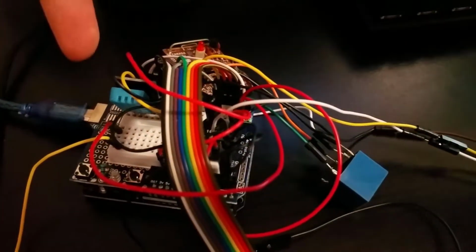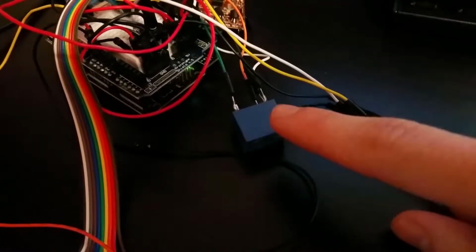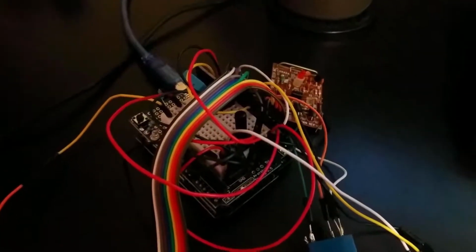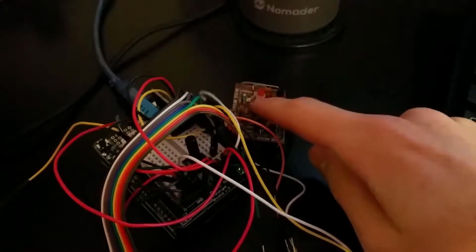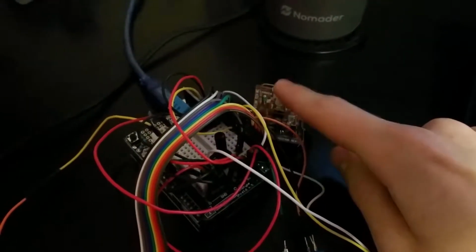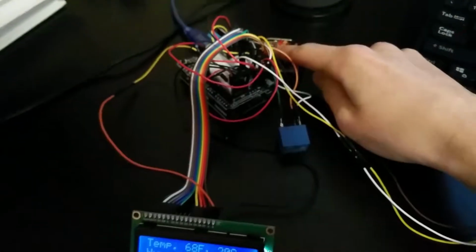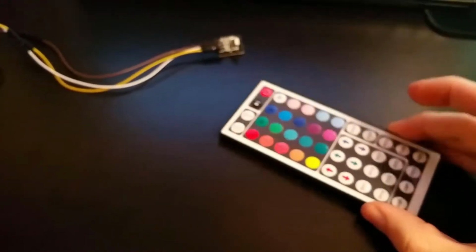And there's the Arduino and the temperature sensor in blue right here. And then there's a relay that controls the fan. And then there's this remote control that triggers the relay that's actually connected to the fan. And there's also this IR receiver for the remote control, and this is the remote control.